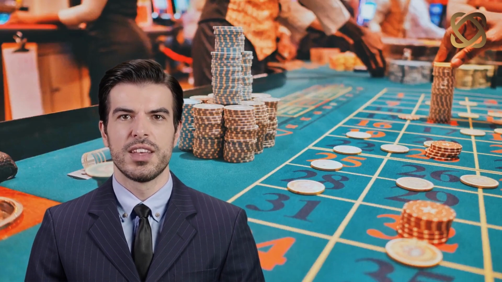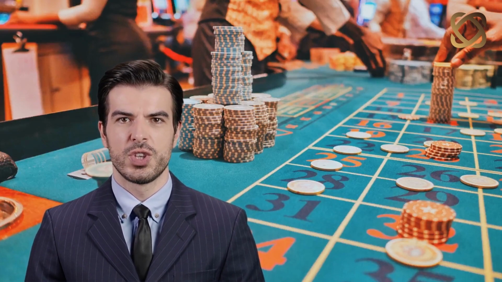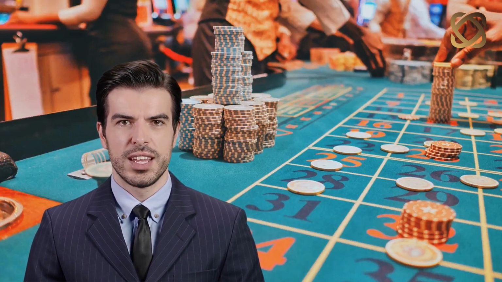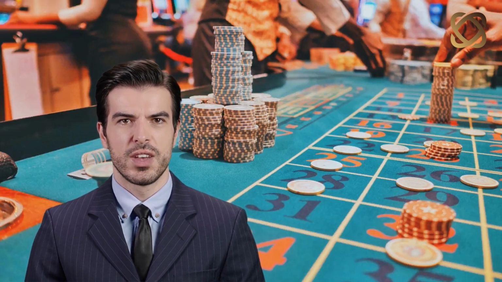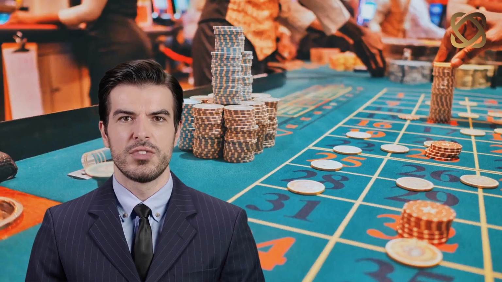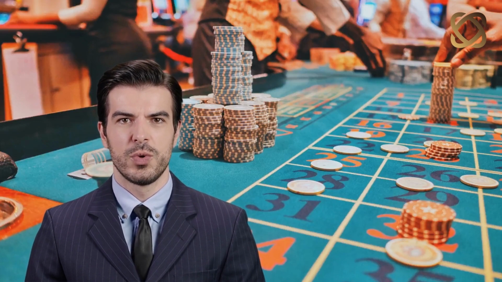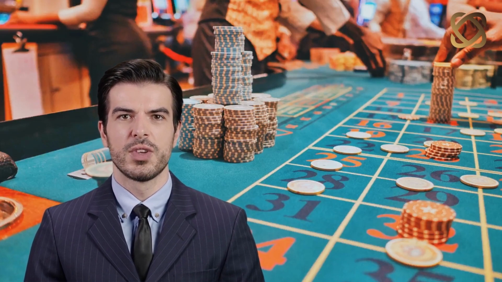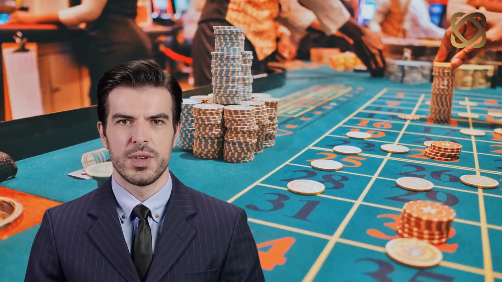Casinos and other gambling establishments are required to honor self-exclusion requests and to take steps to prevent self-excluded individuals from being able to gamble. This may involve using identification scanners to prevent self-excluded individuals from entering the casino or implementing other measures, such as prohibiting self-excluded individuals from opening credit accounts or receiving marketing materials from the casino. Self-exclusion from a casino is a way for individuals to take control of their gambling habits and to seek help if they feel that their gambling is becoming a problem.